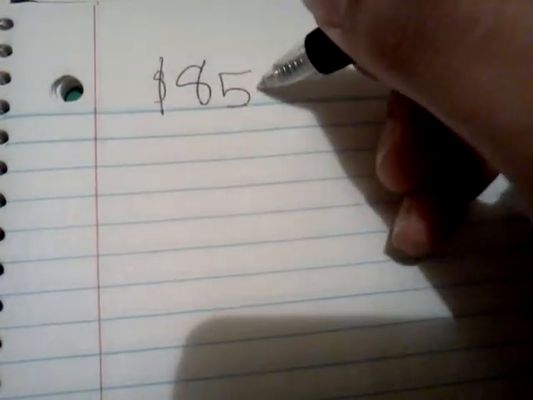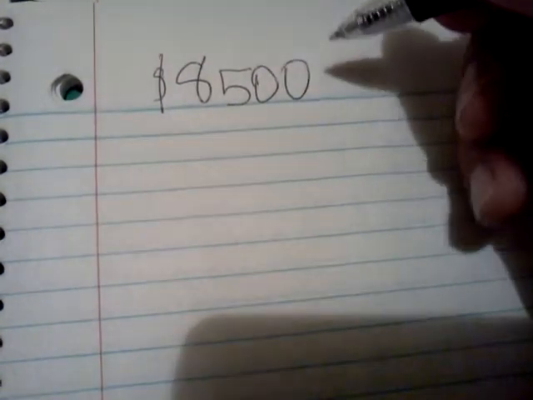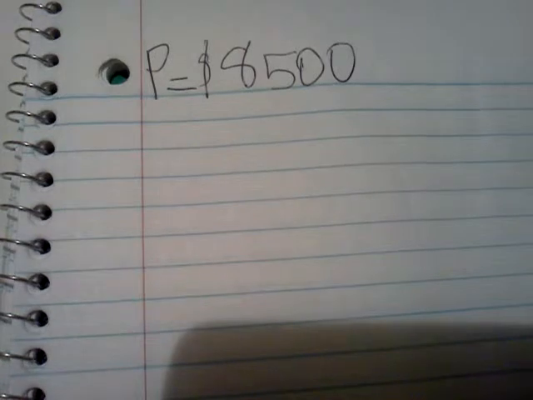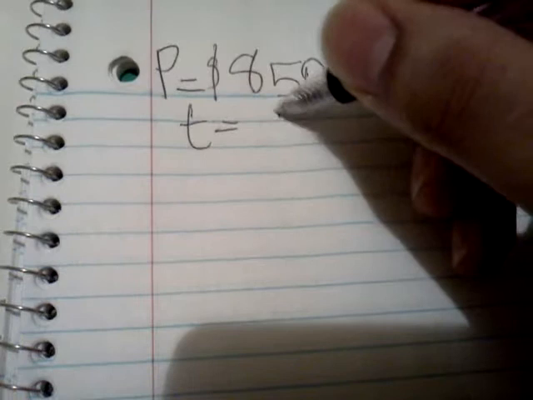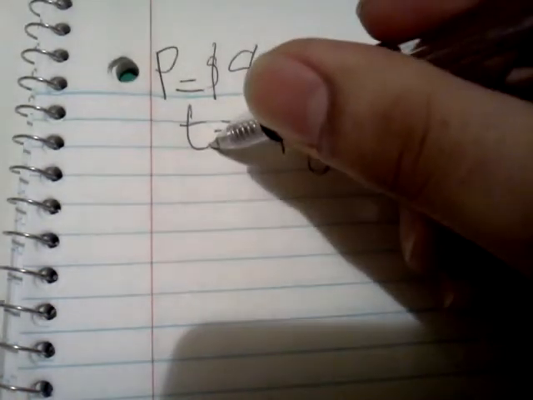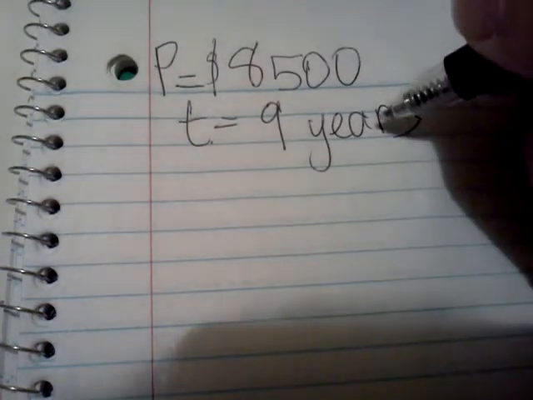So our problem said something about $8,500. Since that's what we're starting off with, that's simply our P. Now they said we do it over 9 years. So 9 years is simply our T. That's all we want.